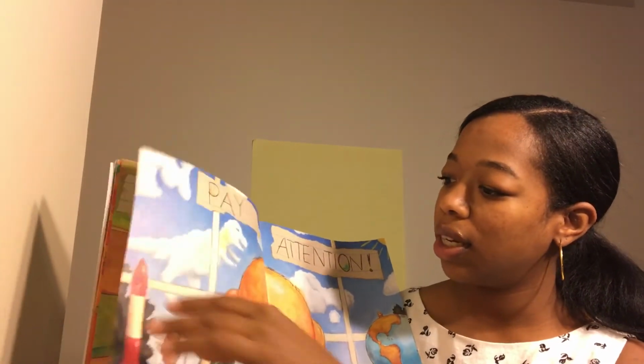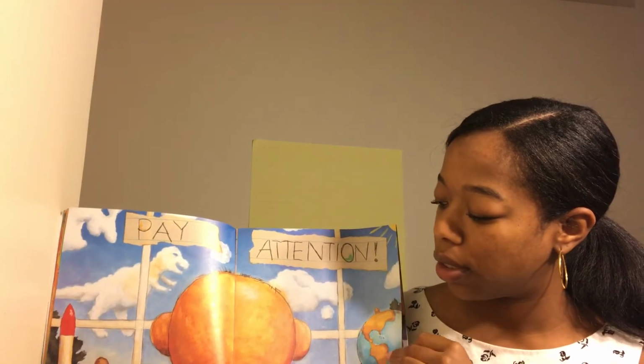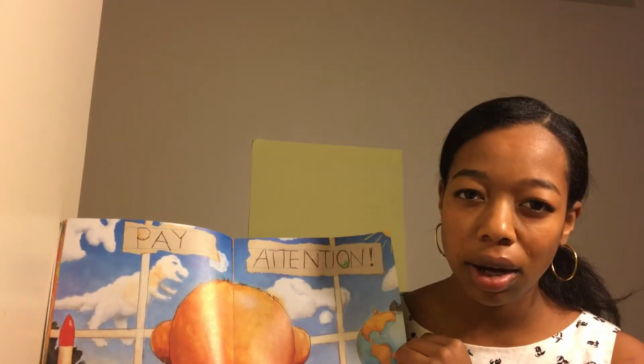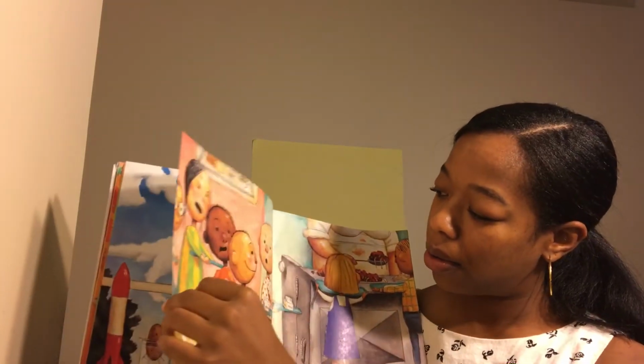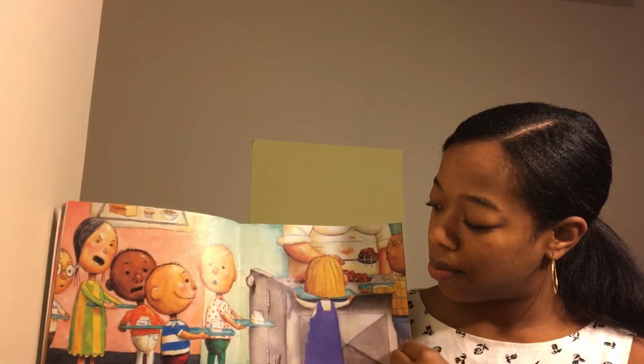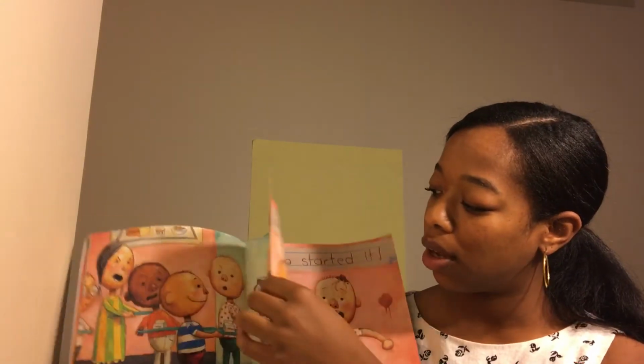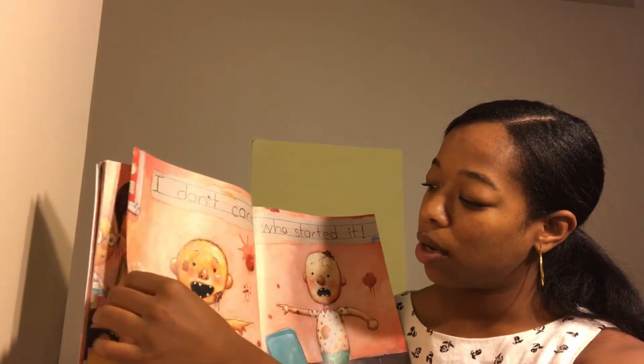So we're just looking at some of these pictures. If you need to, you can pause the video if you want to look at a picture just a little longer. So looking at the pictures can help us tell what the book is about.